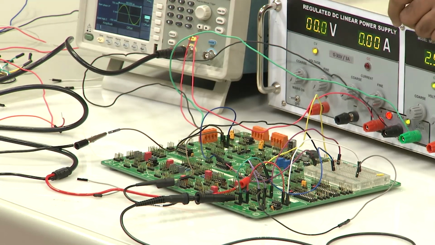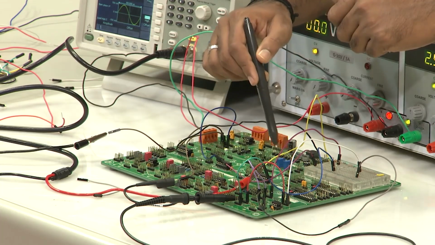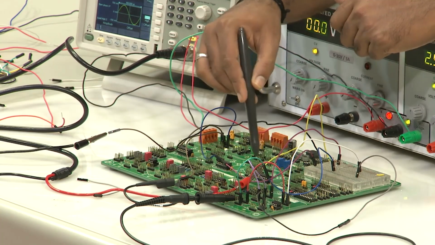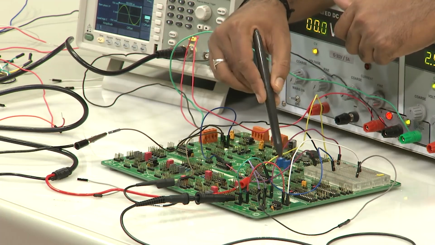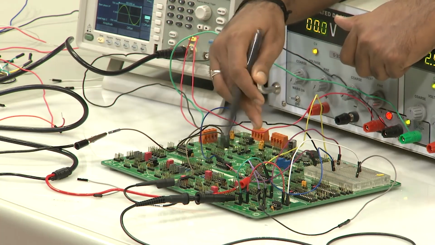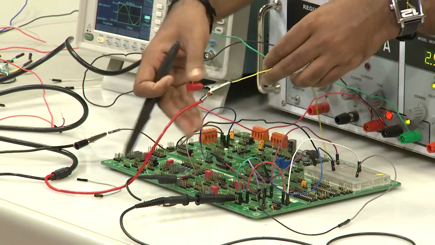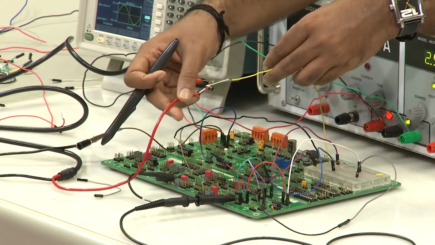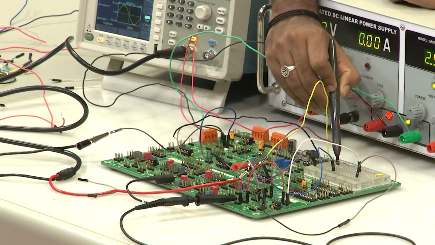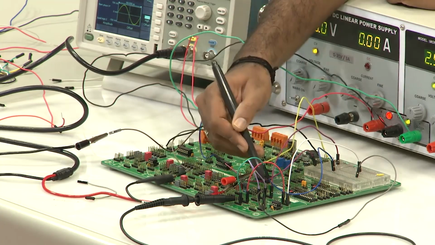So, let us quickly see how we have connected the circuit on the board. As you are aware, we have connected the circuit in the op amp section of the analog circuit development board. We have used the basic type 3 op amp section, connected in the inverting configuration. The input comes from this probe, goes through a resistor on this breadboard, and then this pink wire goes to the inverting terminal of the op amp.